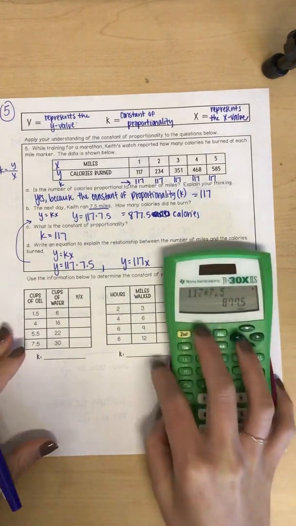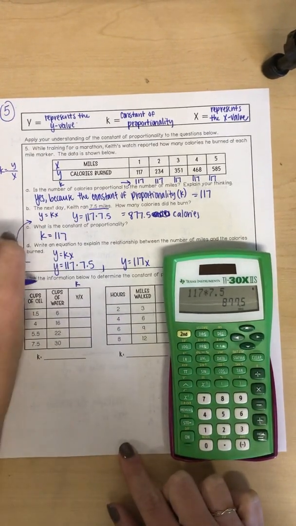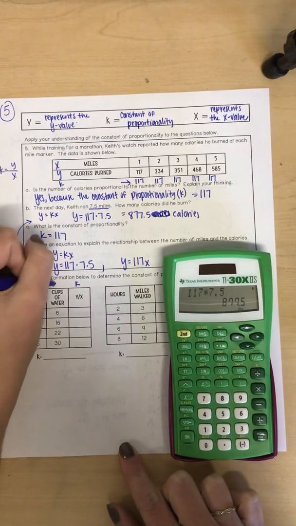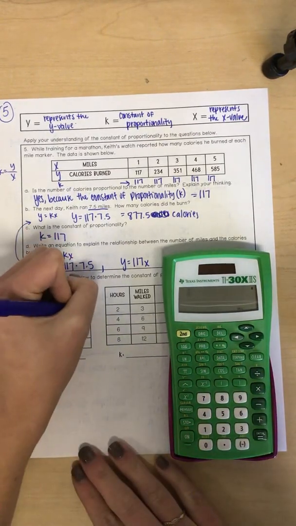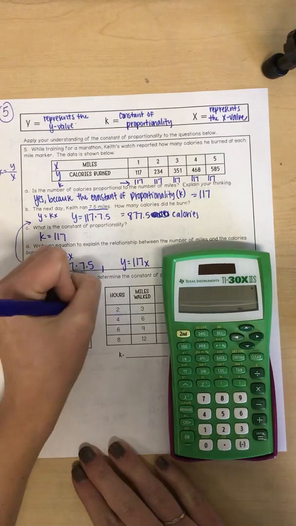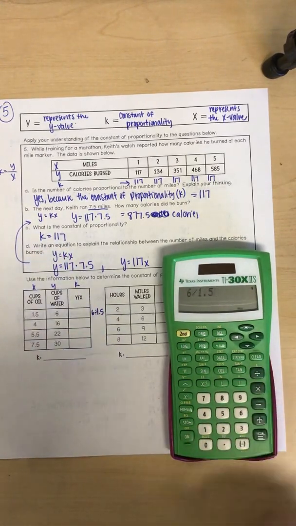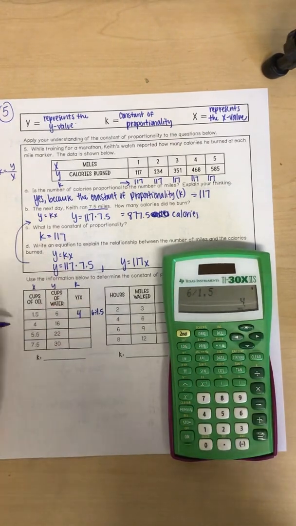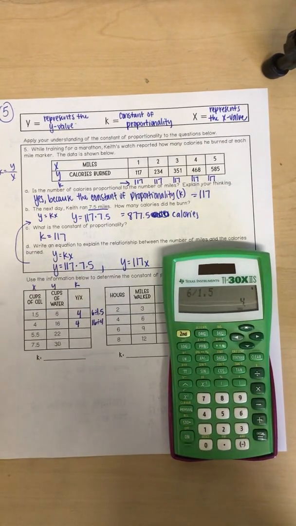So to finish off your notes, you'll just do y divided by x, and that will get you your k. This is your x, this is your y. Here we would do 6 divided by 1.5. I want you to go ahead and show me your work. And that would be 4. Here, 16 divided by 4 is 4.